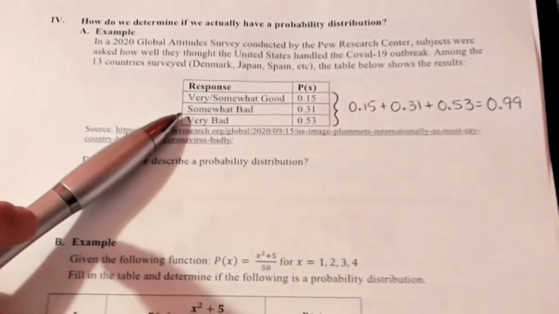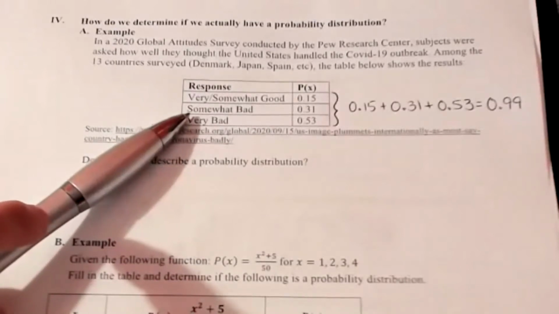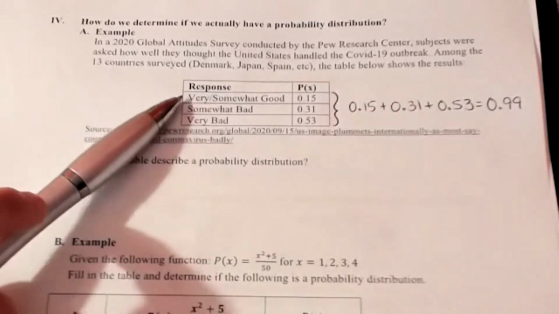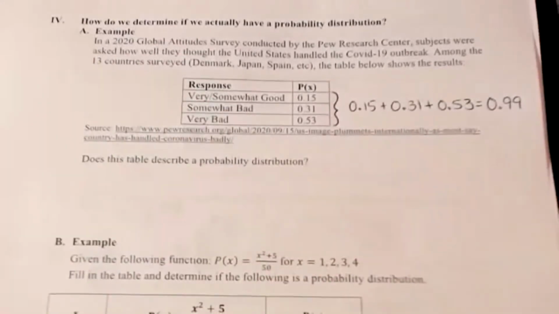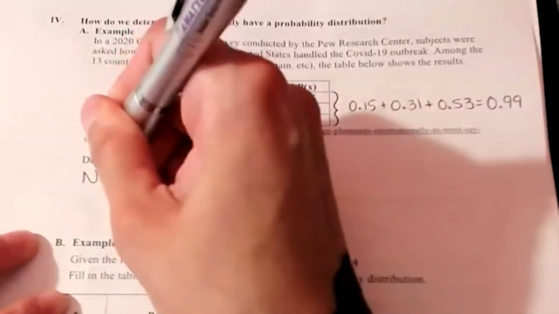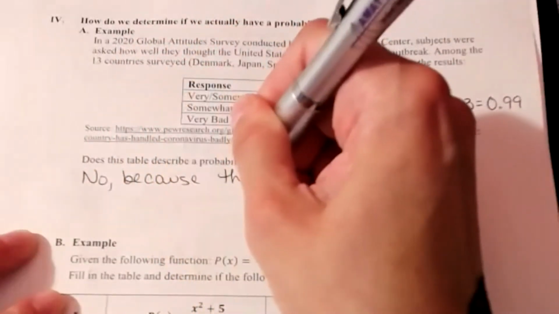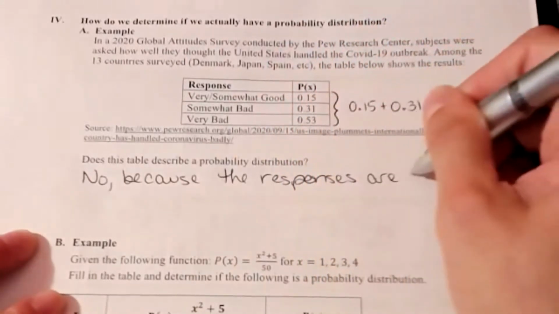That would be different if we were provided with a Likert scale, right? On a scale from 0 to 5 or 1 to 5, what is your opinion on how the US handled the COVID-19 outbreak? Then you can have 1, 2, 3, 4, 5 as your responses on the Likert scale with their associated probabilities. In this case, it was not presented as such. So, does this table describe a probability distribution? No, because the responses are not numerical.